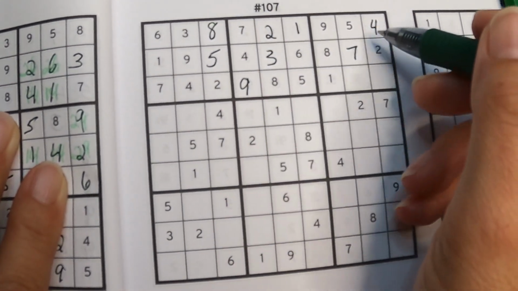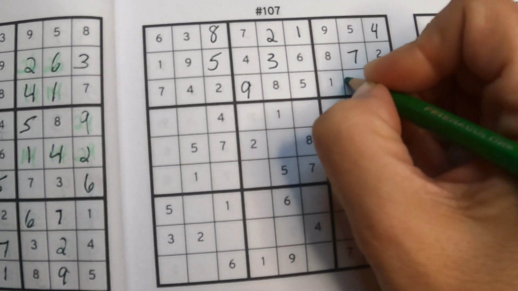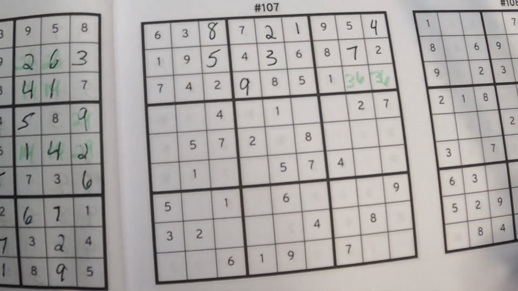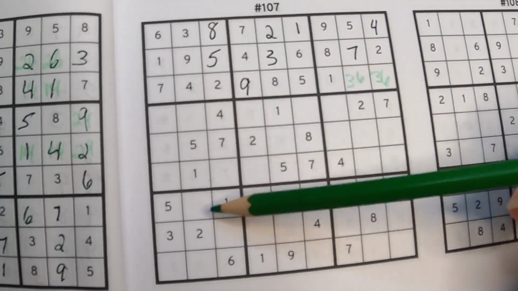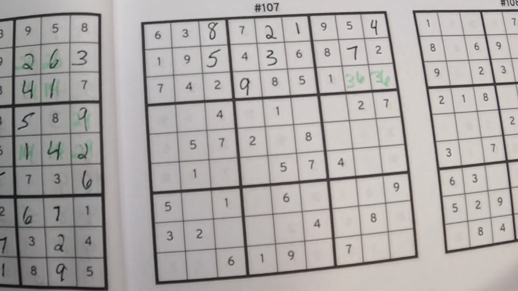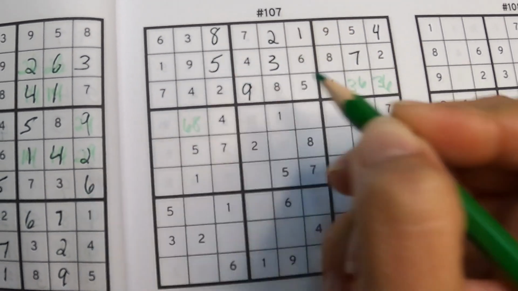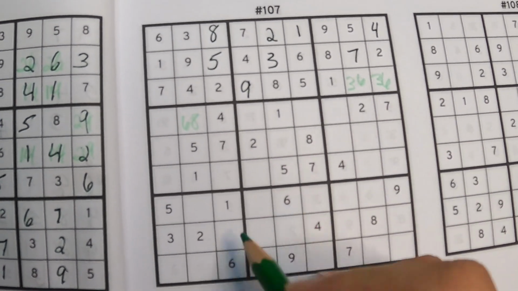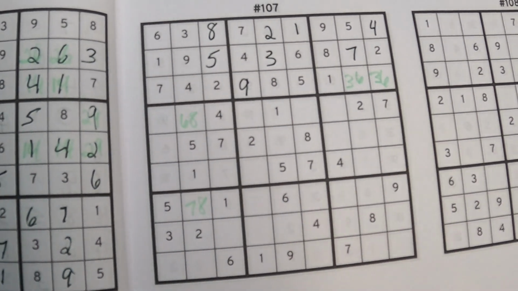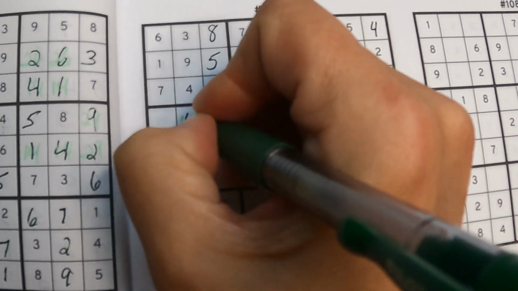For this box, looks like we're missing 3 and 6, and I don't see any help. So 3, 6, 3, 6. For this column, we've got 1, 2, 3, 4, 5. We're missing 6, 7, and 8. We've got a 7 here, so 6, 8. 6 here, so 7, 8. Oh, and the 6 and 7 there. So that means this is our 8, 7, 6.